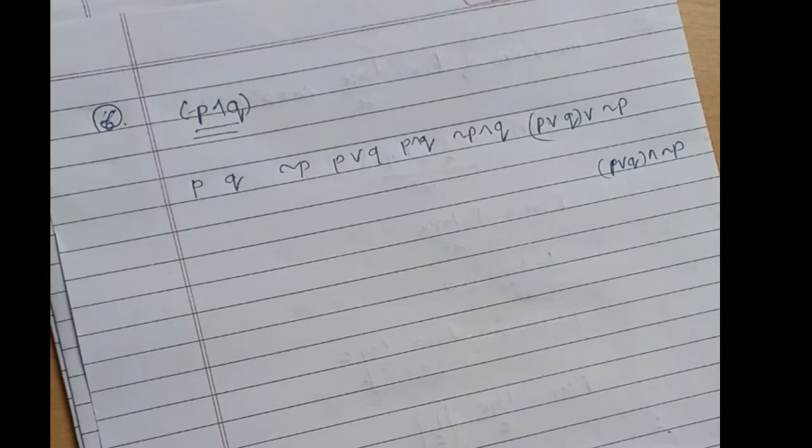So the answer is in between P or Q or negation P, and P or Q and negation P. If you go through the textbook clearly, you will know why the answer is between these. Okay, so let's see the truth table.